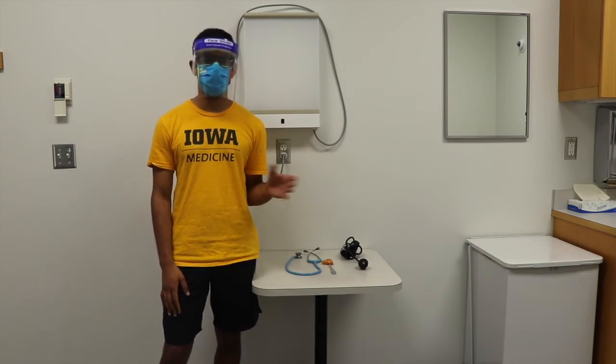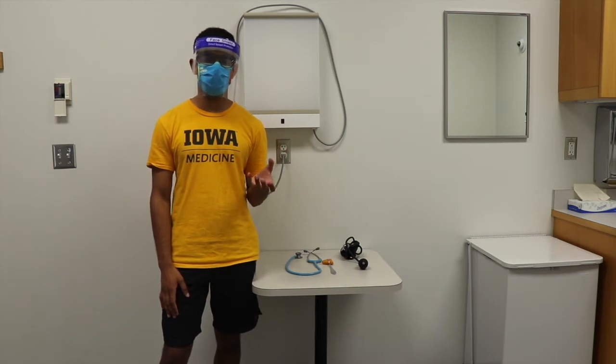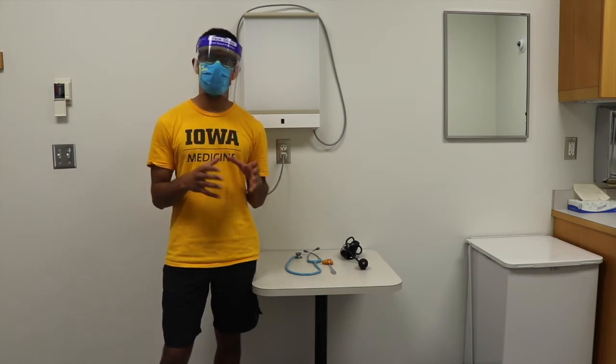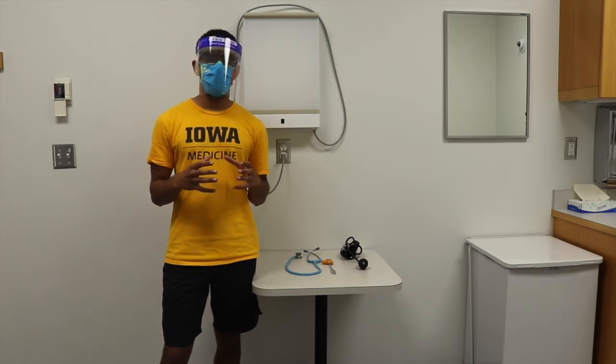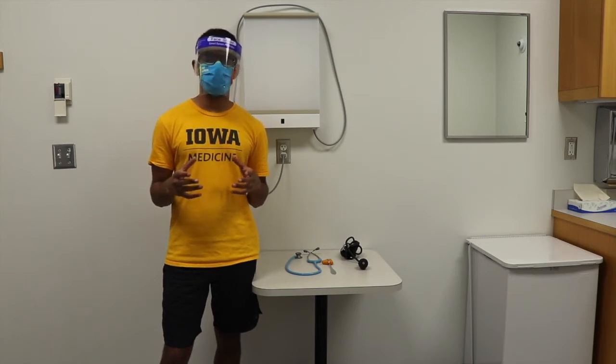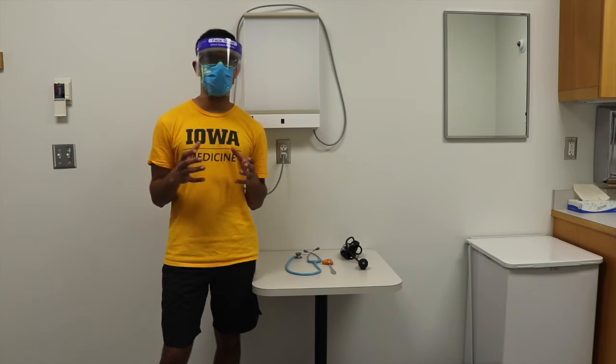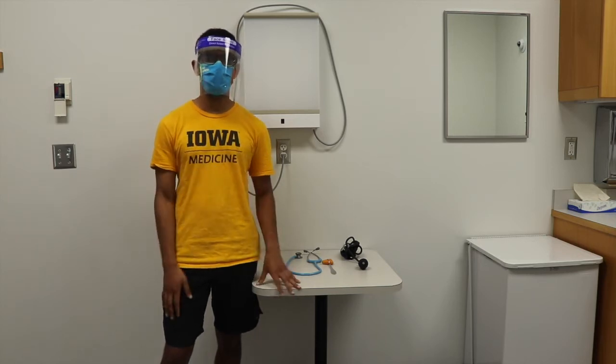What systolic means is that systolic pressure is the pressure in your blood vessels while the heart is contracting. And the diastolic pressure is the pressure in your vessels while your heart is relaxing.